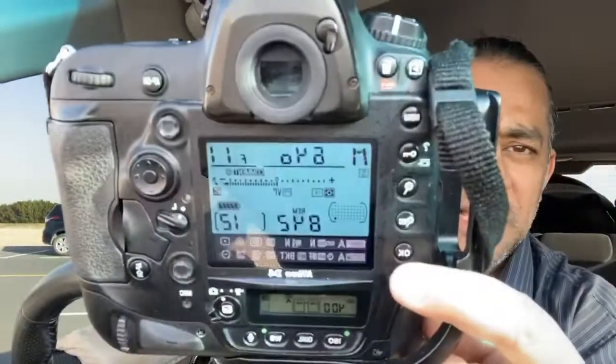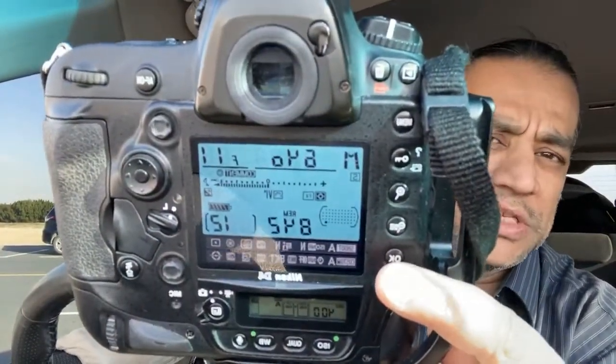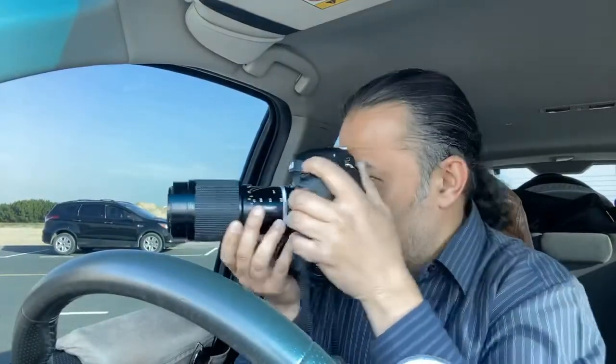And f11, 640 shutter speed. I'm going to take a shot and I'll show it to you. Wait. Let me show you exactly, because I'm going to take a shot.